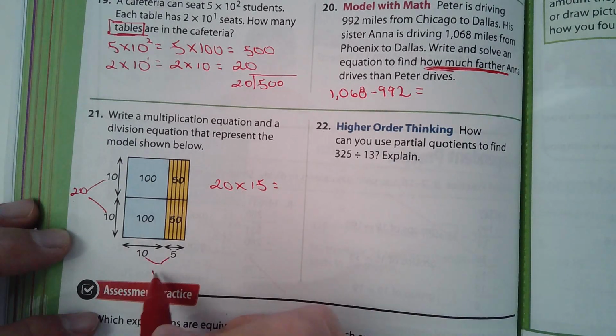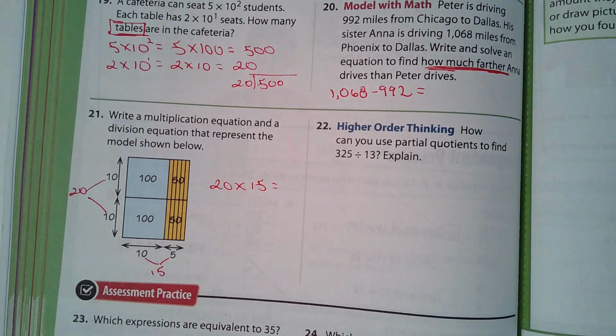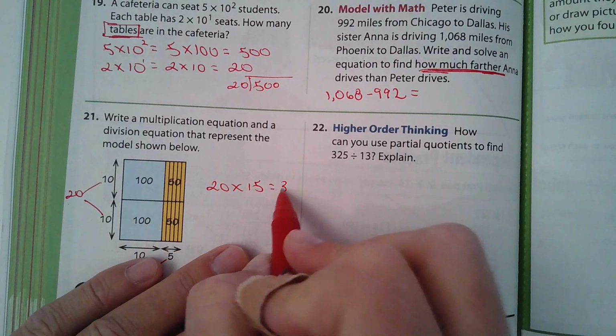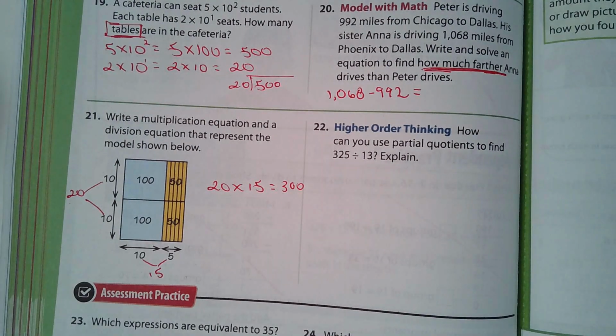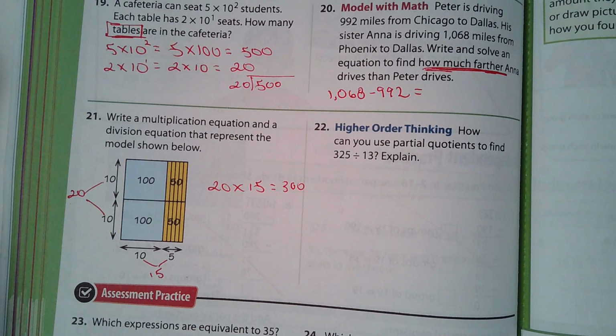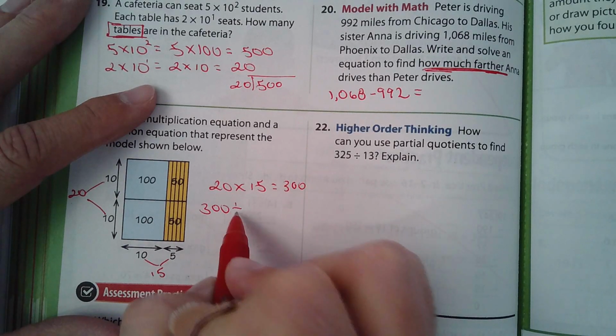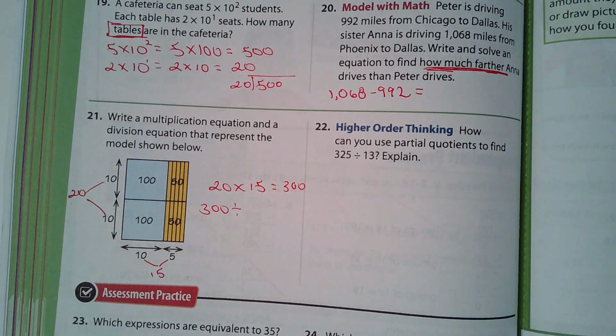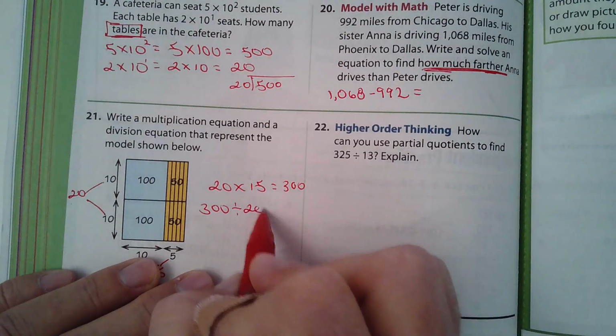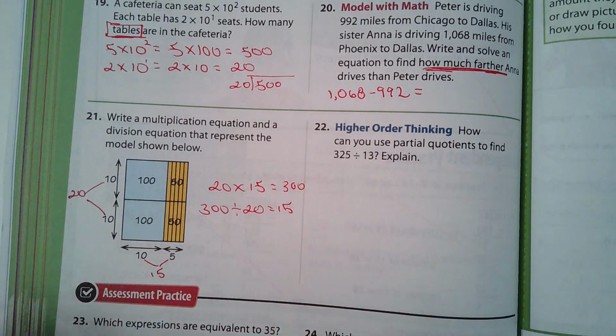Here's the 15. And 20 times 15 is 300. And then 300, here's what they have, 300 divided by 20 equals 15. So that one's done for you.